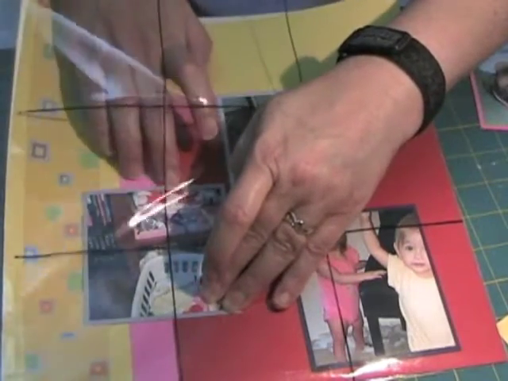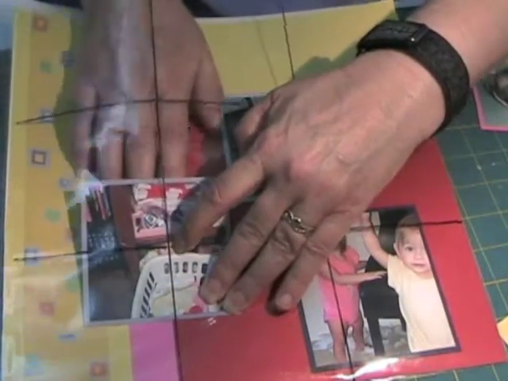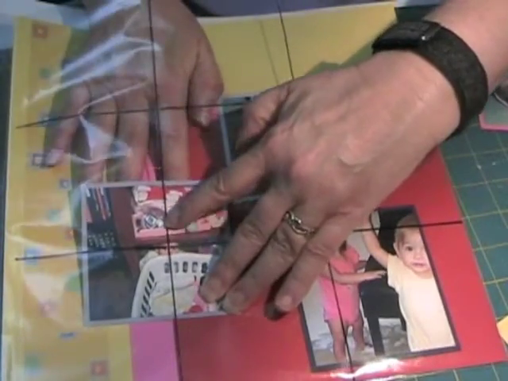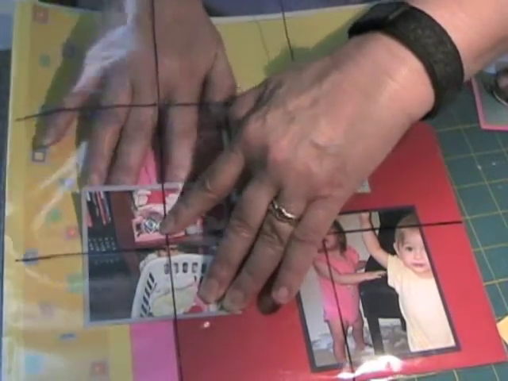Whoops. It's still stuck to my finger. And one more.